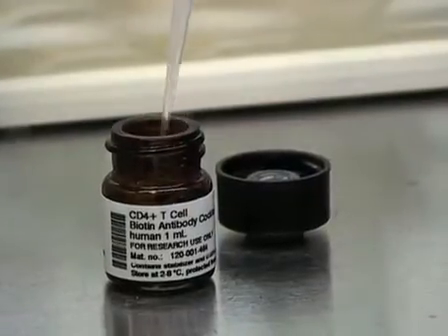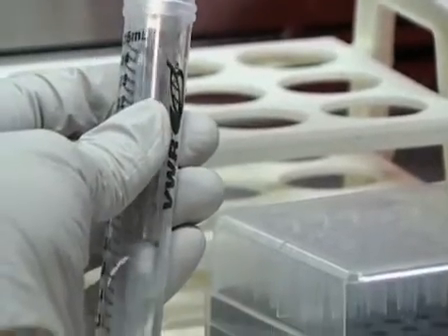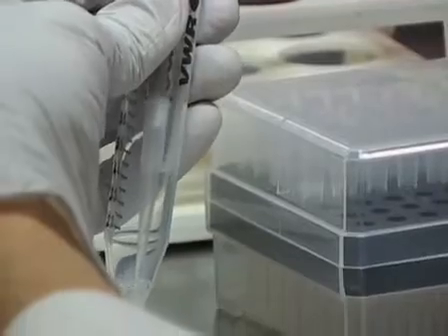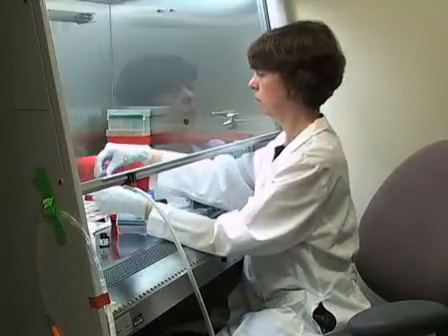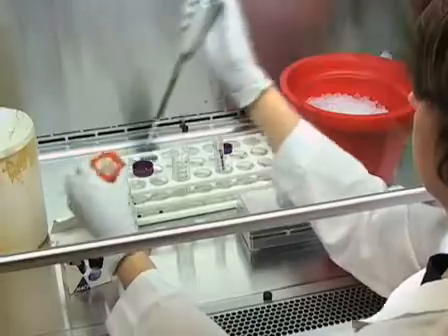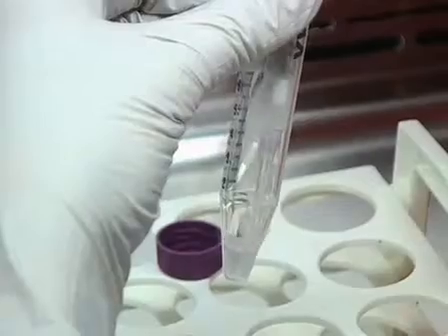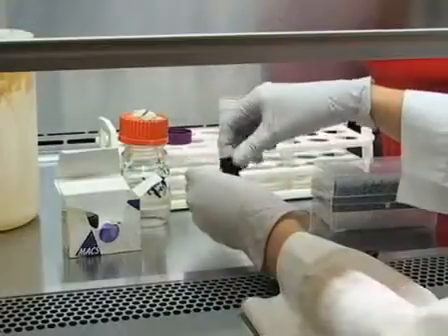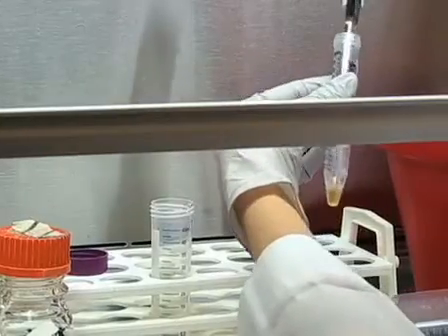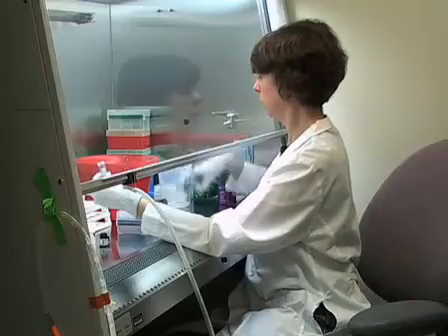Add antibody cocktail from the CD4 isolation kit, 10 microliters per 10 million cells. Cap tube and place on ice for 10 minutes. Remove tube from ice, remove cap, and add 30 microliters of running buffer per 10 million cells. Add magnetic beads from the CD4 isolation kit, 20 microliters per 10 million cells. Cap tube and place on ice for 15 minutes.